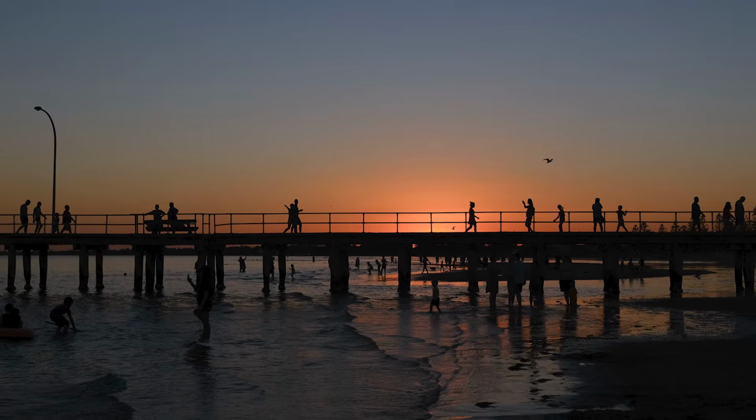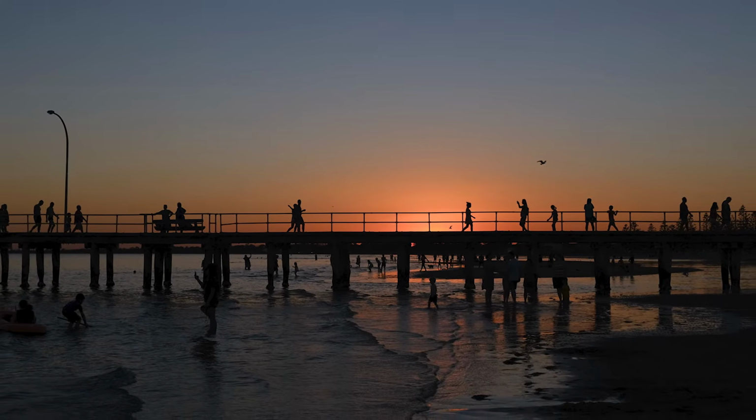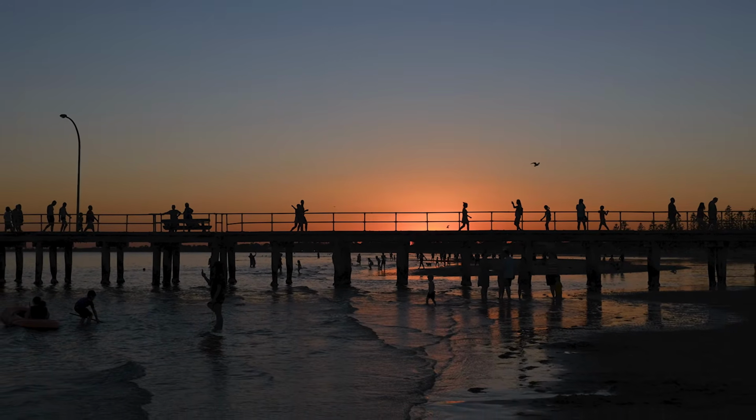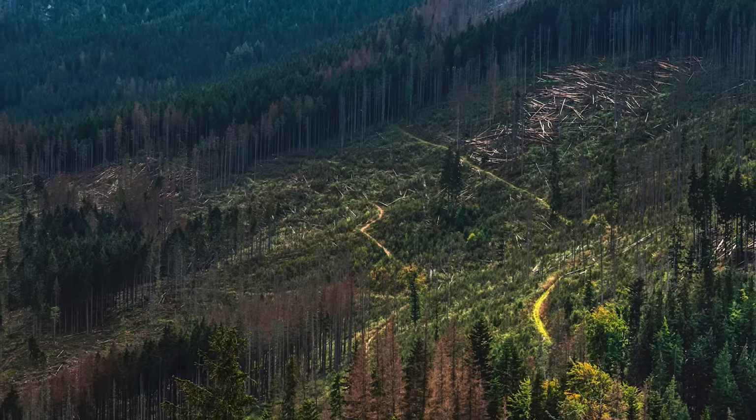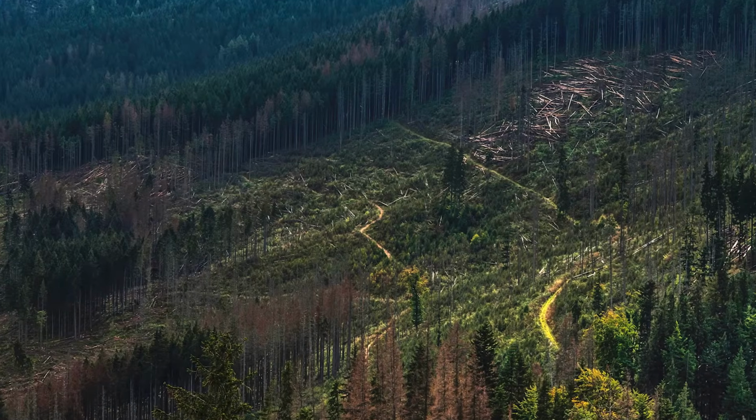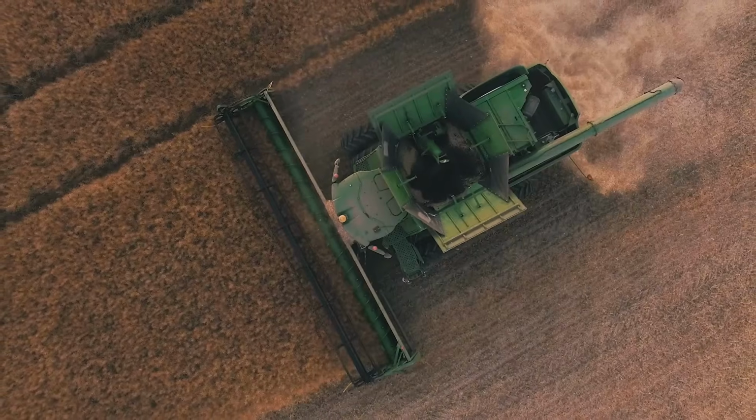Humans are part of the biosphere too, and some of our activities influence other parts. Humans influence the biosphere on Earth, for example, through deforestation and through clearing land for agriculture, or by deliberately planting things.